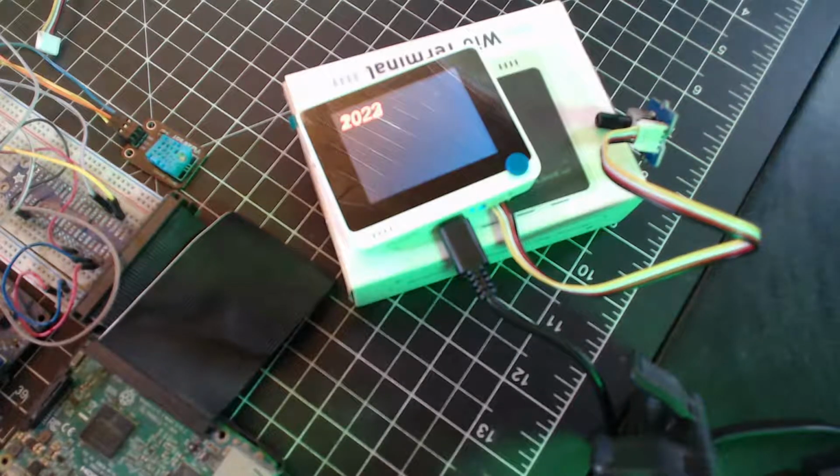So which one would we use? Let's do this. Okay, let's do this. Let's get this done.